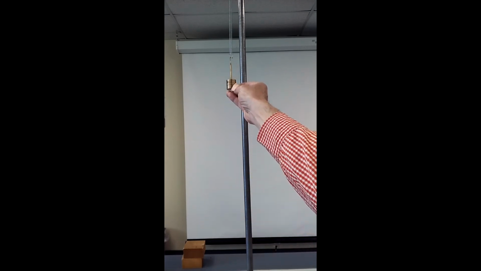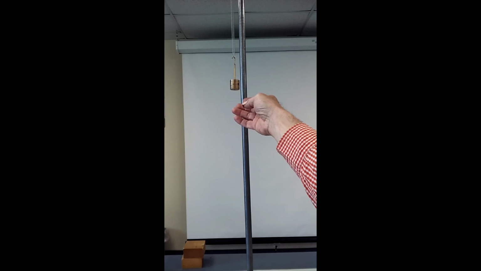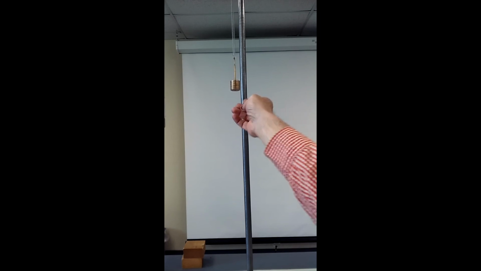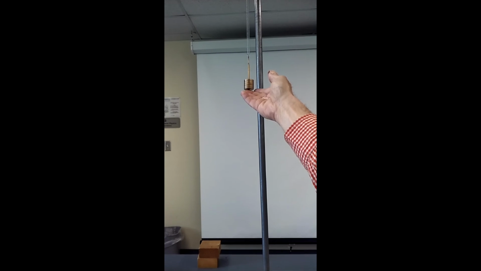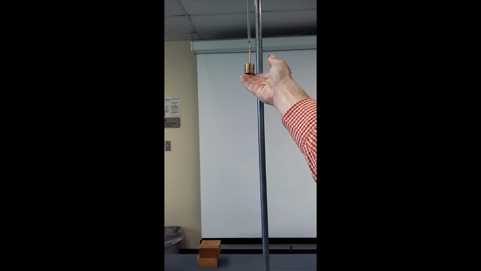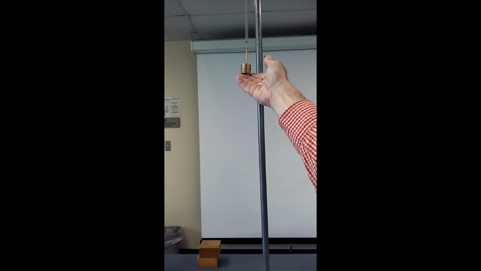What about the other direction? This is a little bit harder to grasp intuitively, I think, but we'll do the best we can. But if you were here, you would be able to notice that you could lift the mass and you would feel it trying to push down against your fingers, right?